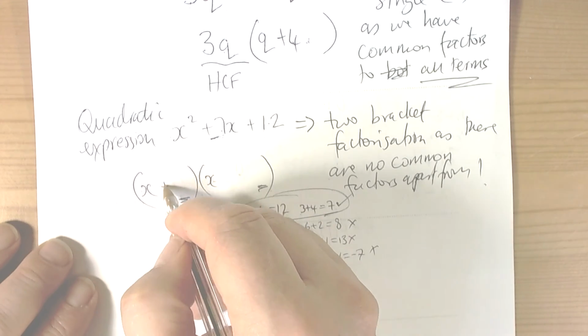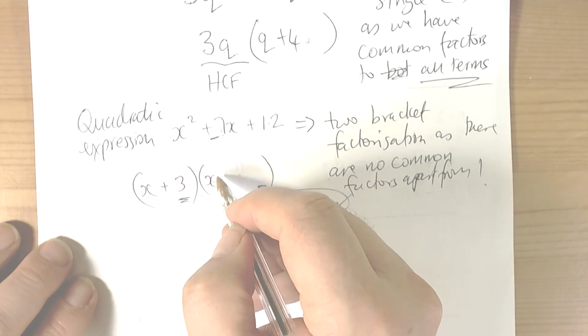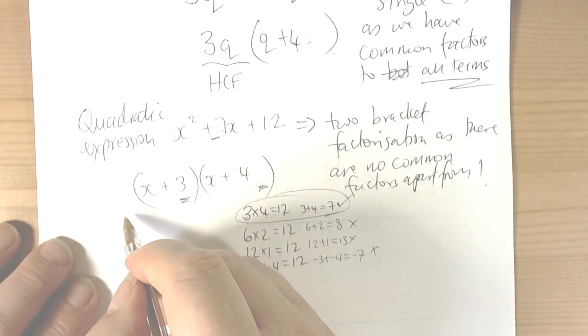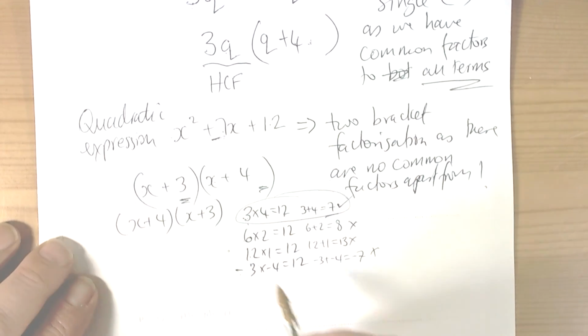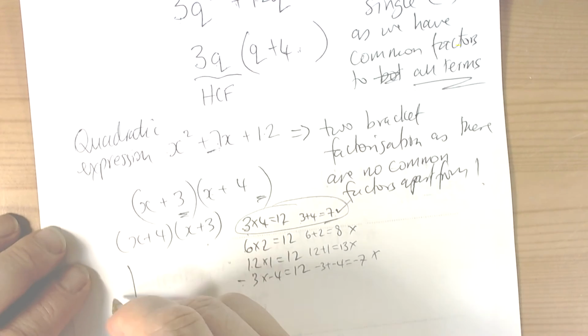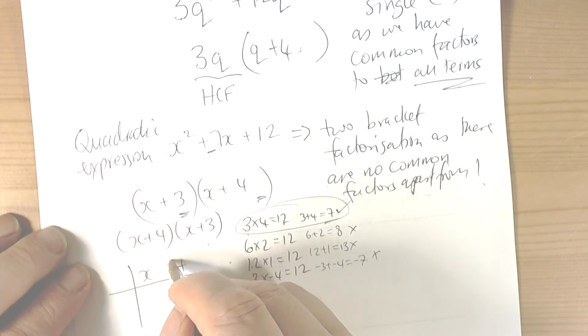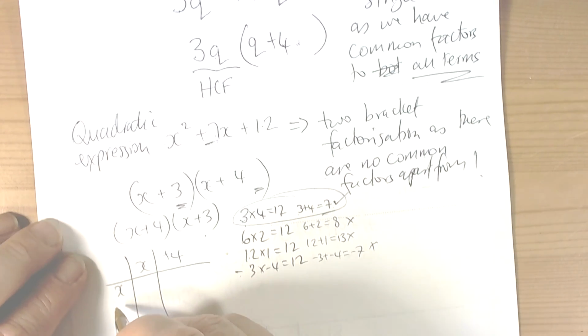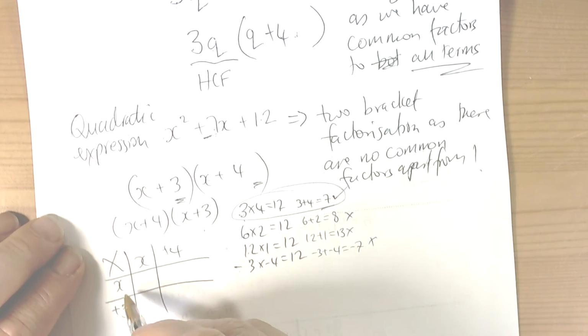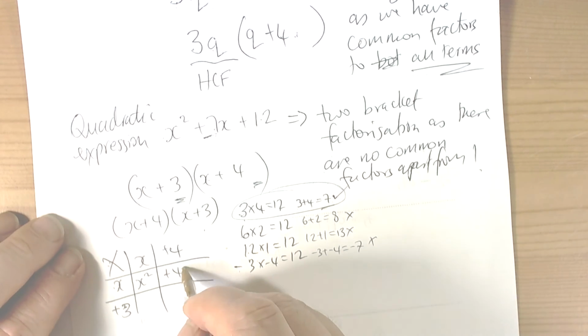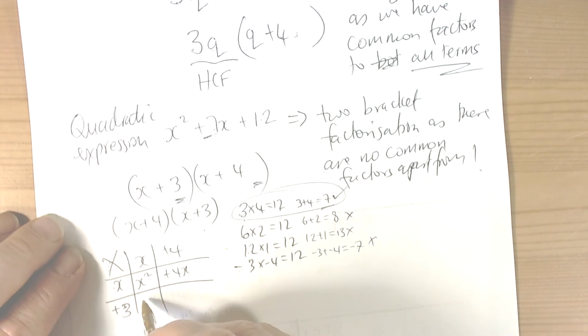So in here we'd be putting x plus 3, x plus 4. Could have it the other way around, of course, remember, it could be x plus 4 and x plus 3. It doesn't really matter, because when we do our check and multiply out the two brackets to make sure it gives us what we want, then x times x is x squared, x times positive 4 is positive 4x, positive 3 times x is positive 3x, and positive 3 times positive 4 is positive 12.